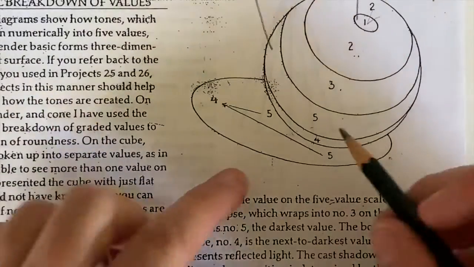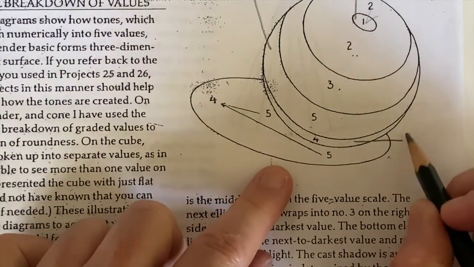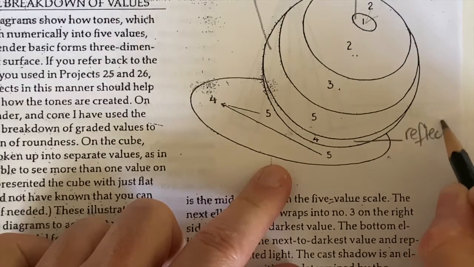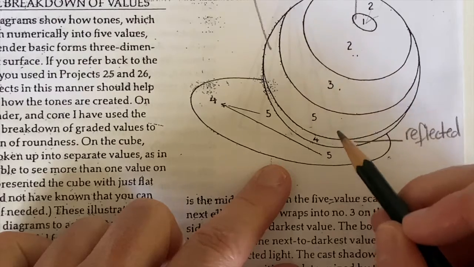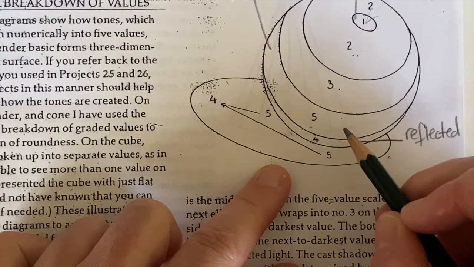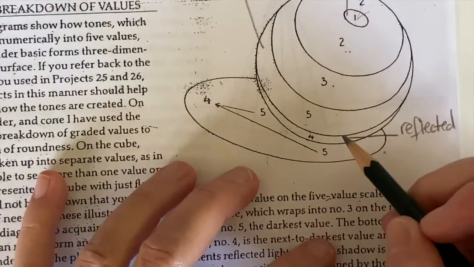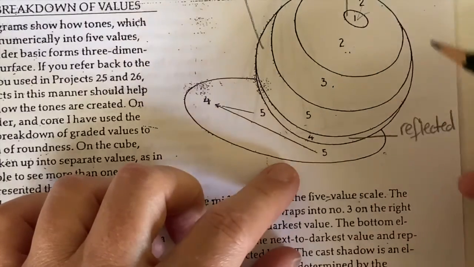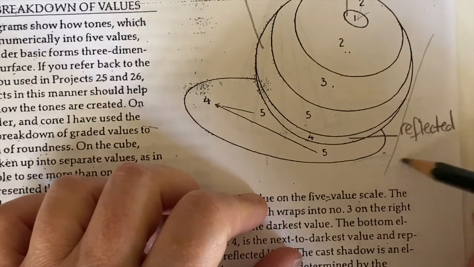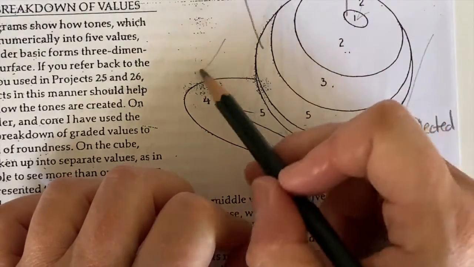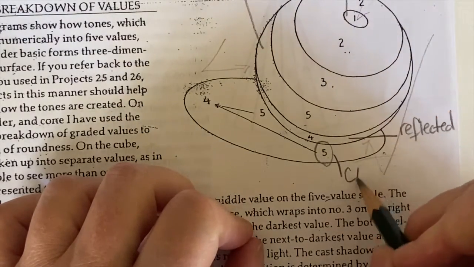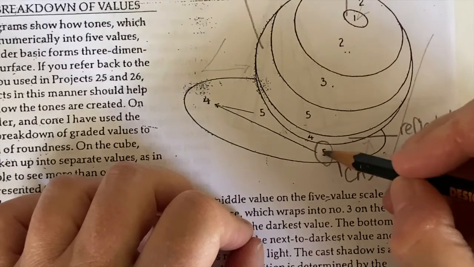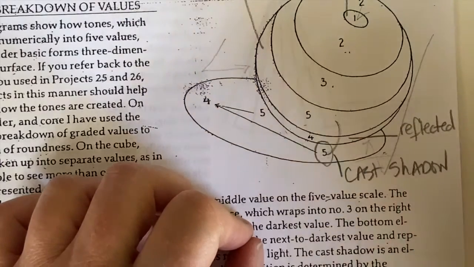Interesting thing that happens is that right here, this is actually reflected light. It's slightly lighter. The darkest part, your darkest shadow, is usually not right on the edge. Every lighting situation is a little bit different, but what happens is the light hits the tabletop, let's say here, and it kind of bounces back and reflects up. Notice right here, our cast shadow, that once again is the darkest. So the cast shadow and the core shadow should be the same amount of dark.